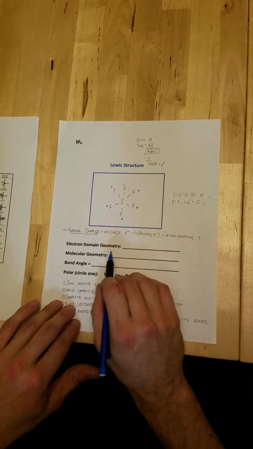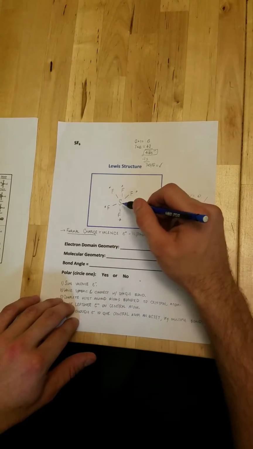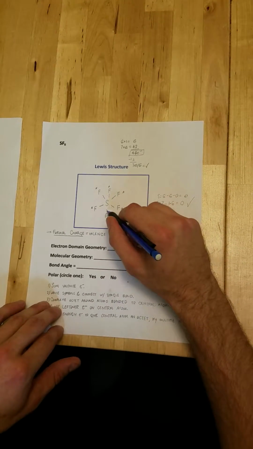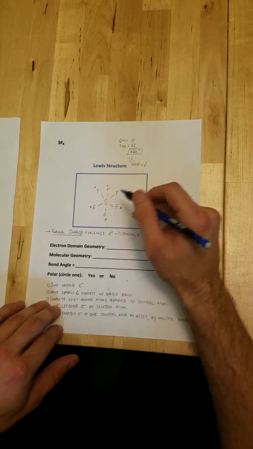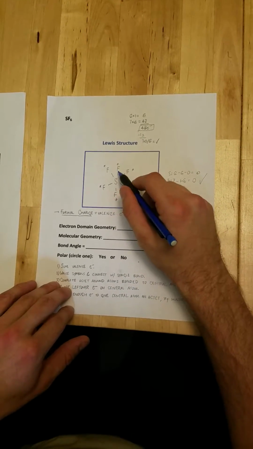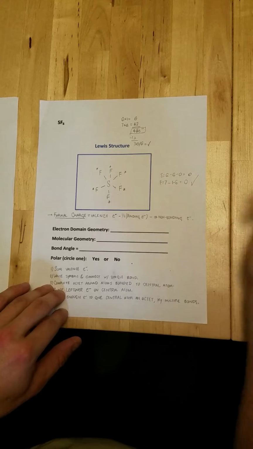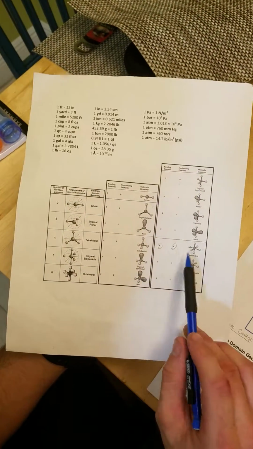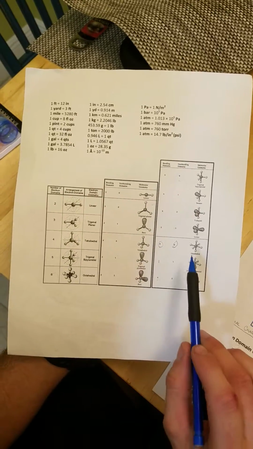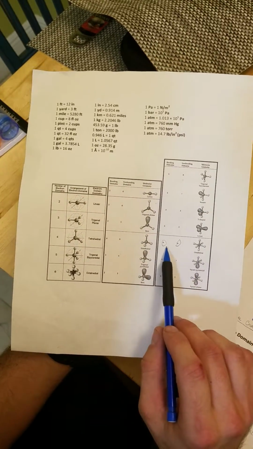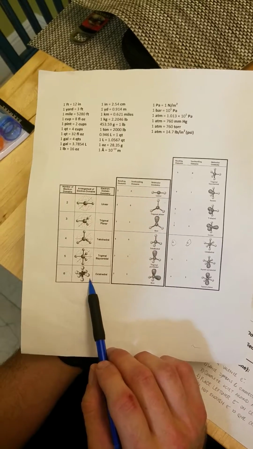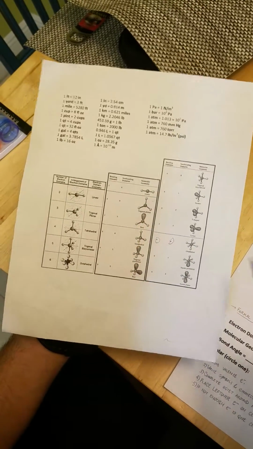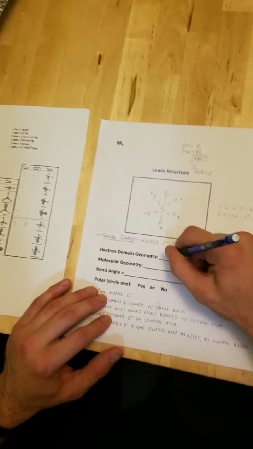So then we're going to look at electron domain geometry. We're looking at the number of atoms or electron pairs, whether bonded or non-bonded, on sulfur. So we see that we have 1, 2, 3, 4, 5, 6 pairs. Come over to our chart, and we see that 6 is octahedral. Then for the molecular geometry, we see on the Lewis structure there are 0 non-bonded pairs and 6 bonding. So it's going to be octahedral for the electron domain as well as the molecular geometry. So we have octahedral.